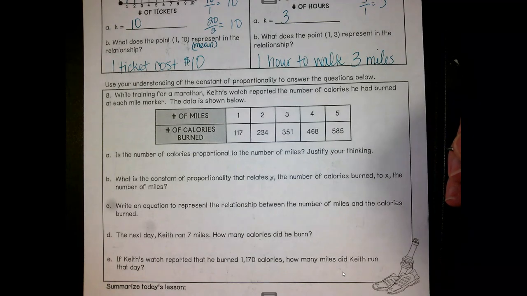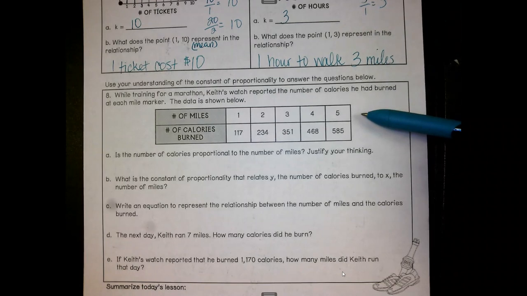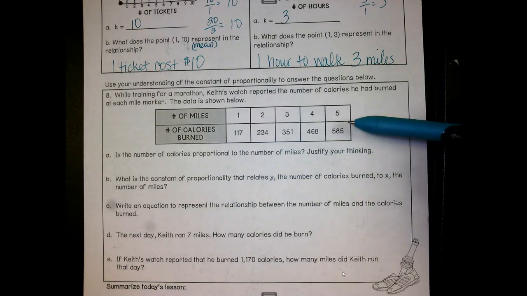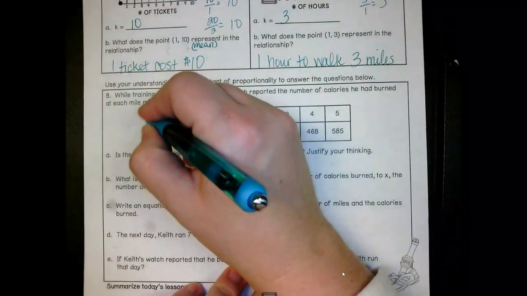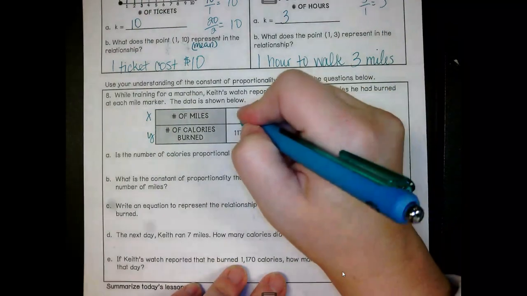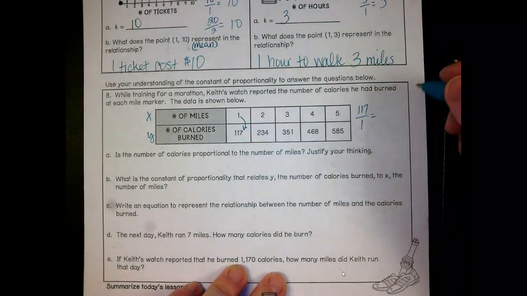All right. While training for a marathon, Keith's watch reported the number of calories he had burned at each mile marker. The data is shown below. Okay, is the number of calories proportional to the number of miles? All right. 1 to 117. So this is my x, this is my y. Well, what's happening to x to get to y? How do I get from here to here? So I'd multiply by 117.